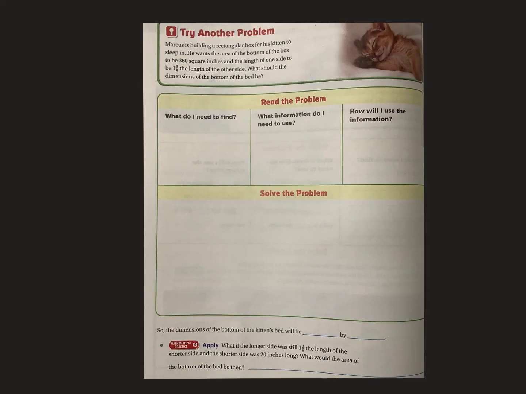Because we want to do this again. Try another problem. Marcus is building a rectangular box. Draw a rectangle for his kitten to sleep in. He wants the area of the bottom of the box to be 360 square inches and the length of one side to be 1 3/5 the length of the other side.